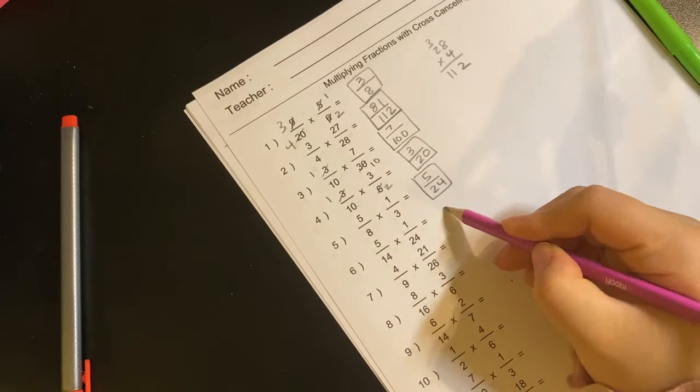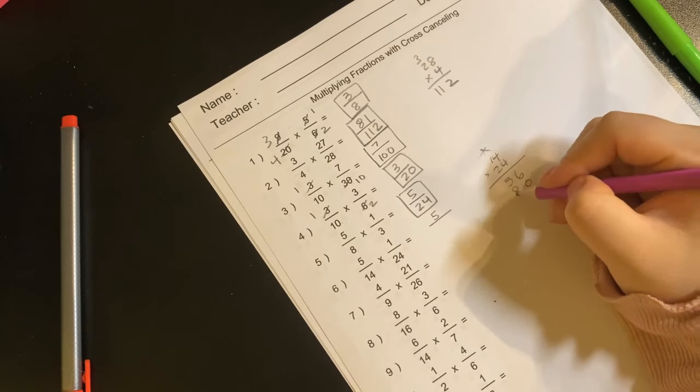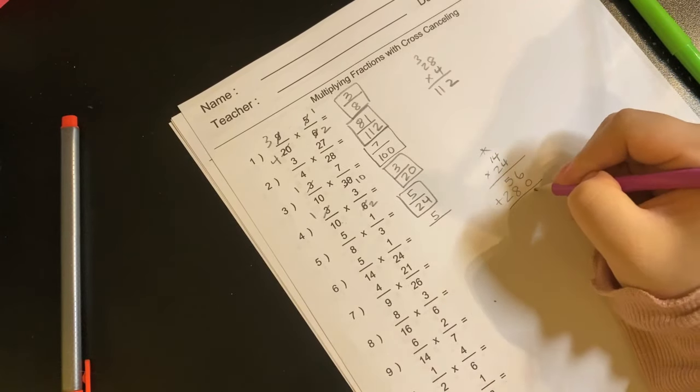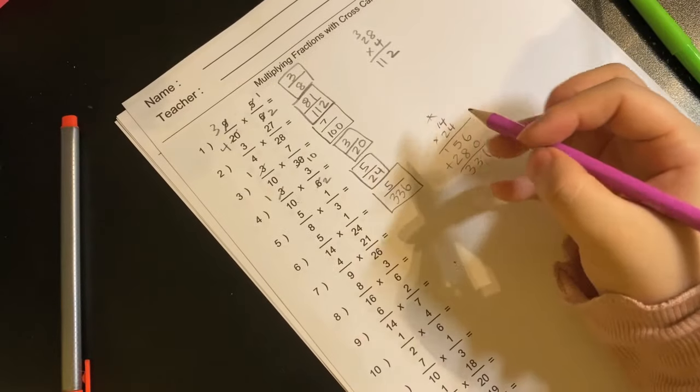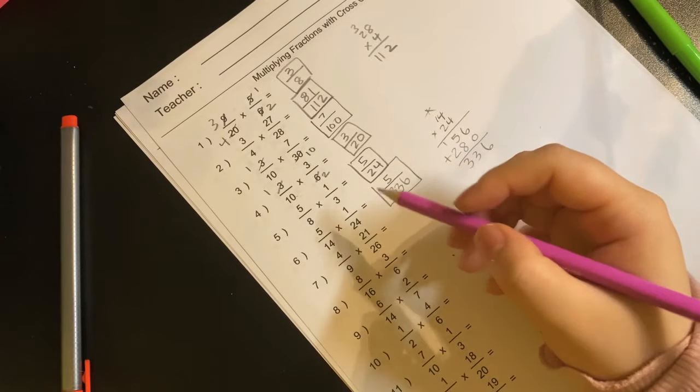14 times 24. I don't know. So, 4 times 4, 16. 4 times 1, 4 plus 1, 56. Plop that away. Add a little 0. 2 times 4, 8. 2 times 1, 2. Do a little adding. 13, 3, 36. We're zipping through, my friend.